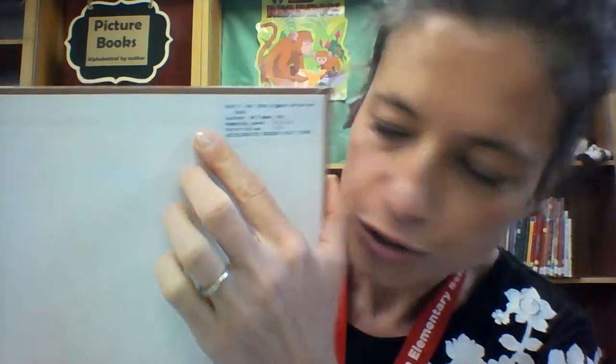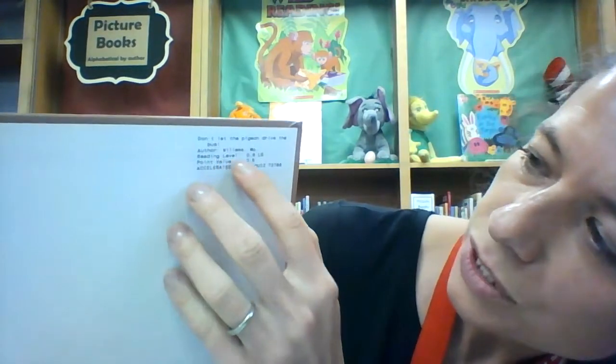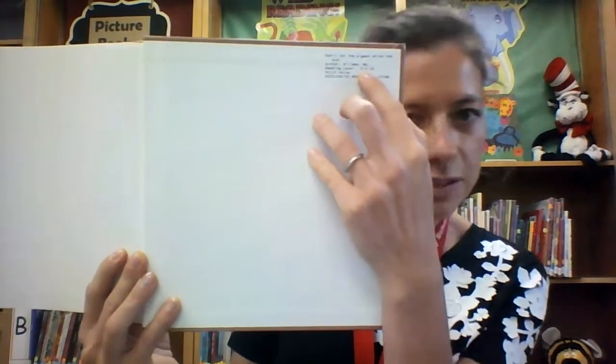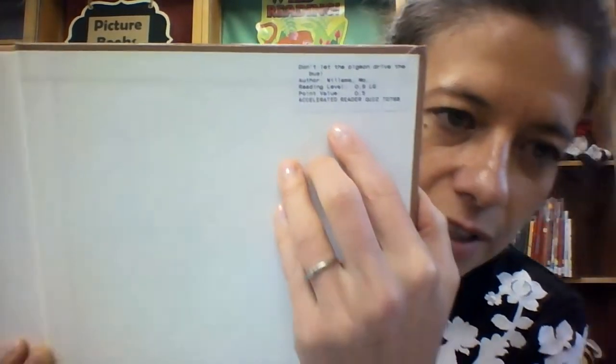Now when you're finally in the library, you'll also be able to open the book, and on the back cover of the book, when you open it up, you are able to see the information about the accelerated reader, and you are able to see the reading level. It says here reading level 0.9. Okay, so it's still pink, but it's on the verge of being green, all right? So that's what it is.